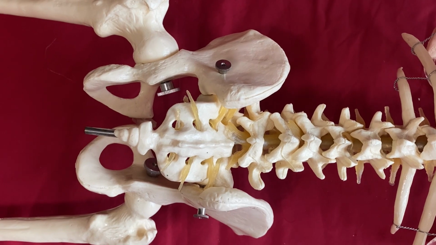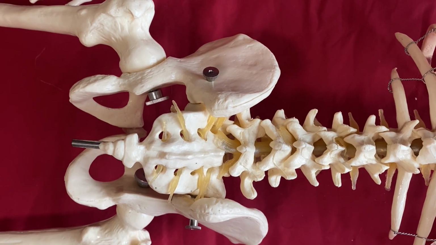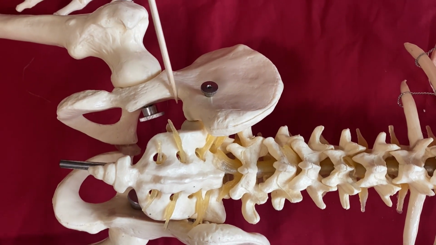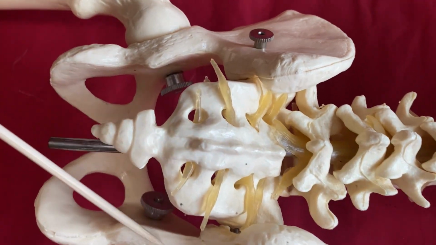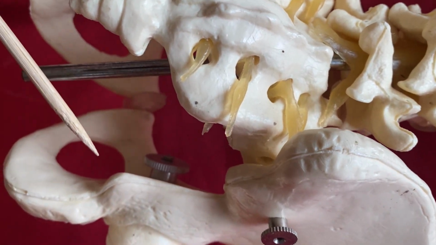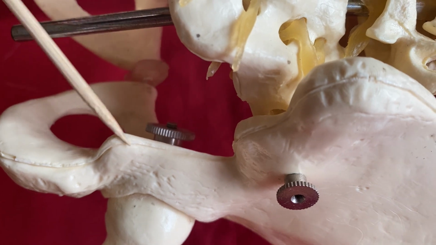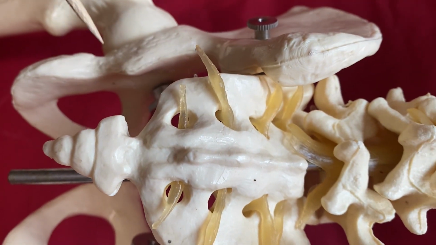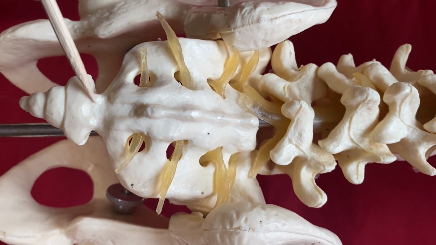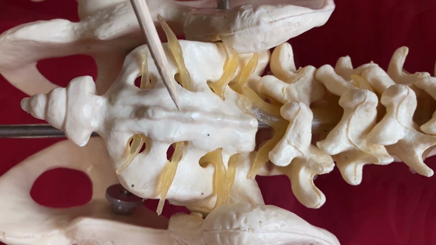Now on the posterior side, we have the sciatic notch, the ischial spine, the coccyx, and the sacrum.